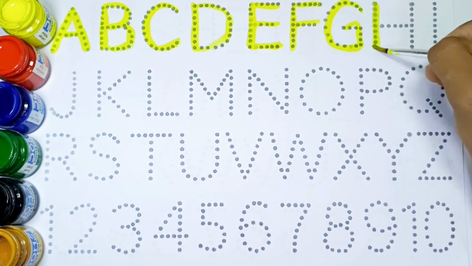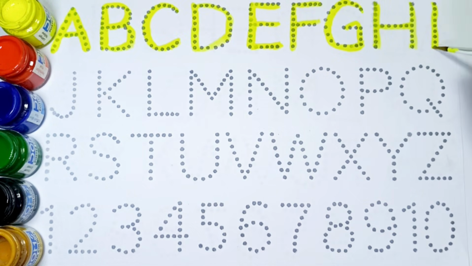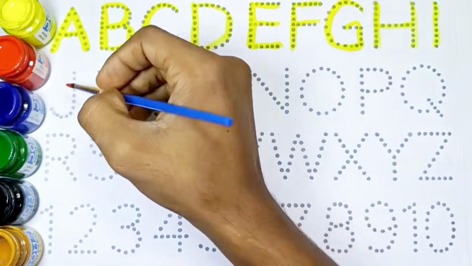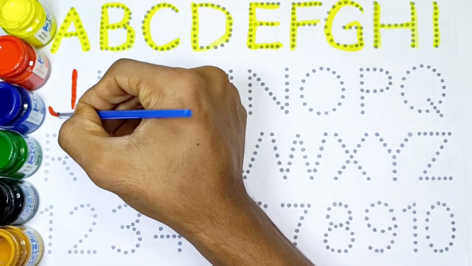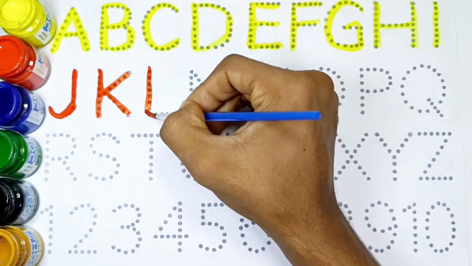G for God. H for helicopter. I for ice cream. It's now you draw J, the alphabets of J, and use red color. J for joker. K for king.